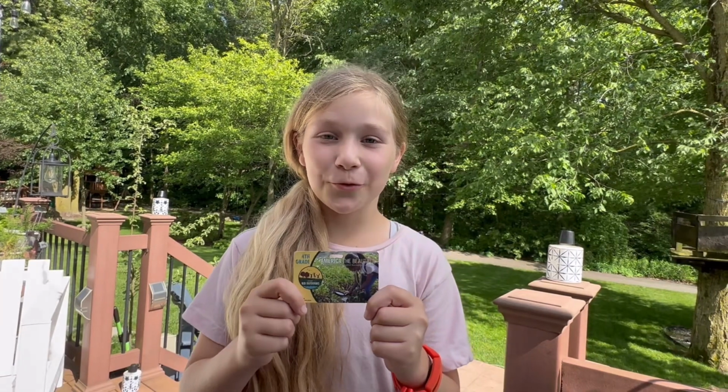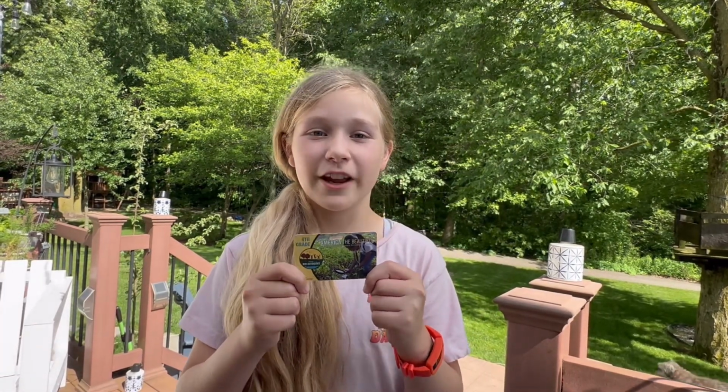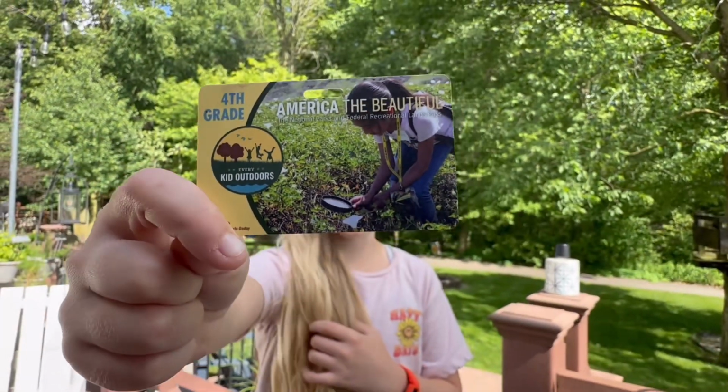Did you know that if you're a fourth grader, you can get into every national park for free for an entire year, and so can your whole family? Let me show you how to get this card.